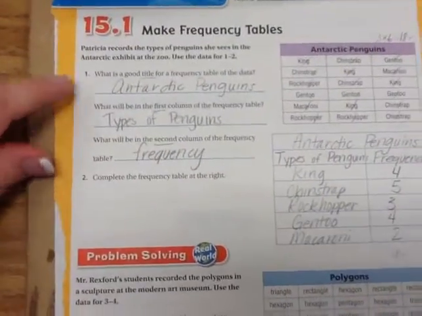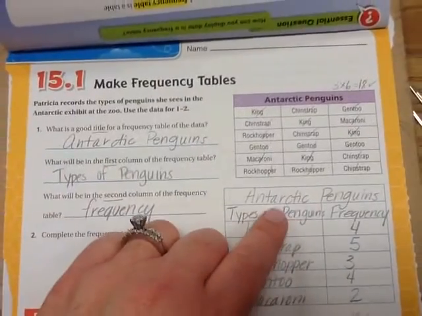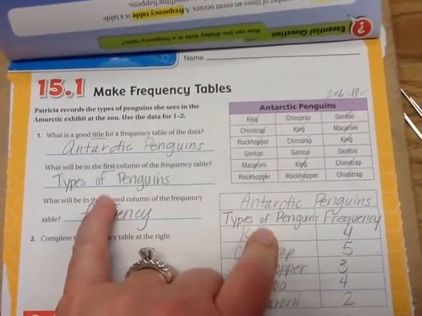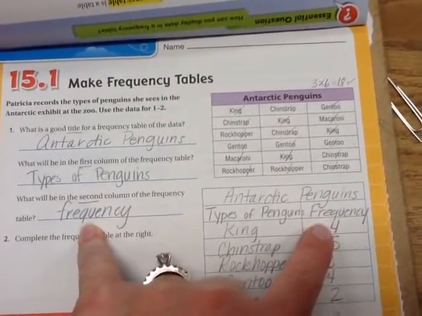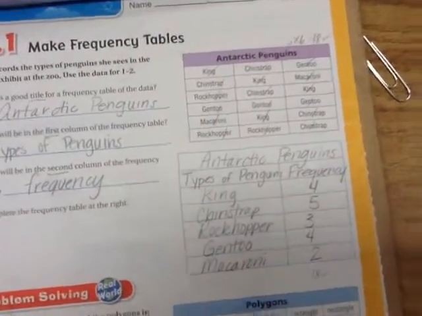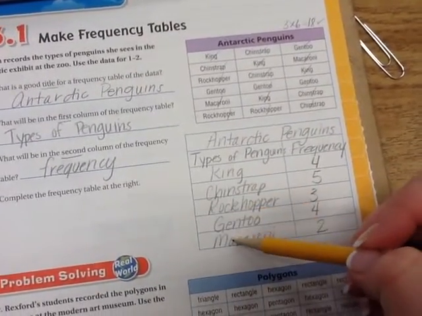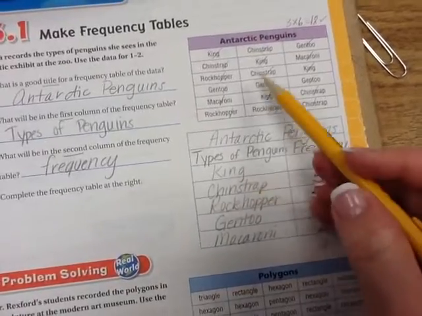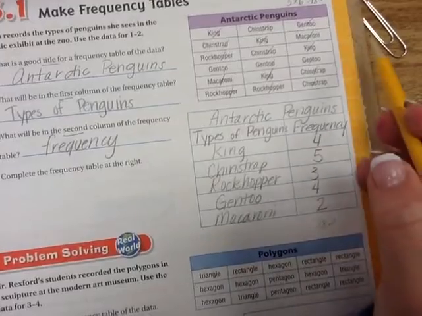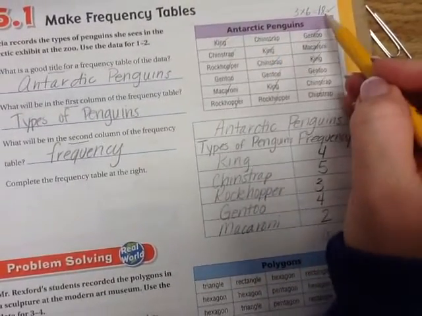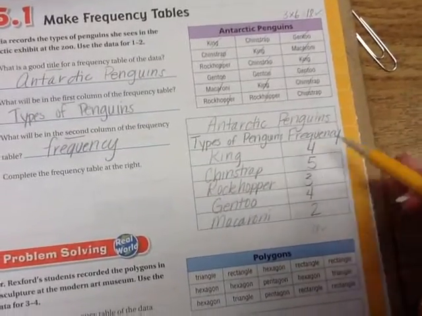Okay, guys. So going back to looking at your answers. Your first answer, a good title, is obviously Arctic penguins. The types of penguins is going to be your first column title. Your second column is going to be frequency. If you were to go through and check, it doesn't matter if you have these in the same order as I do, as long as you have all five of them and your frequency is right. Then I went through and did 3 times 6 is 18. I added them up and got 18, so I know that 18 and 18, all of my data has been correctly transcribed.